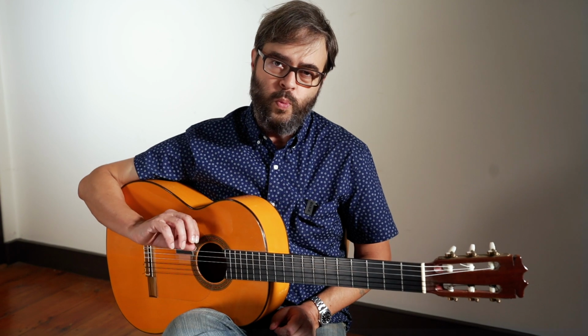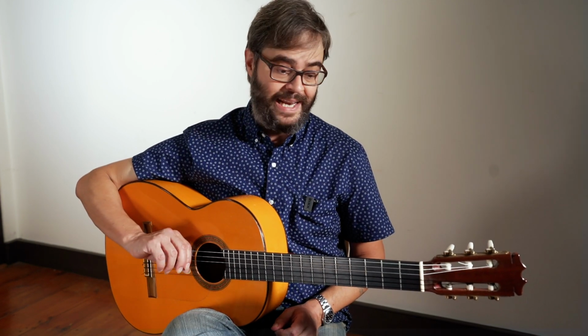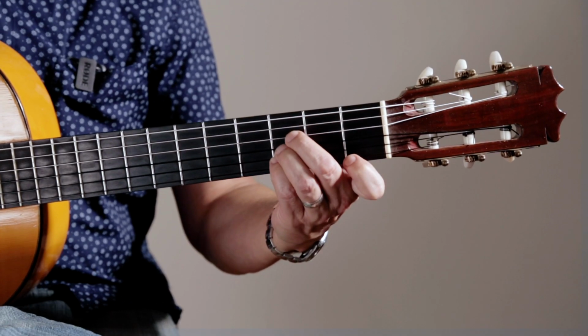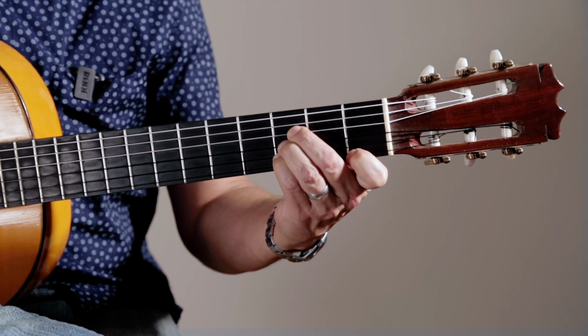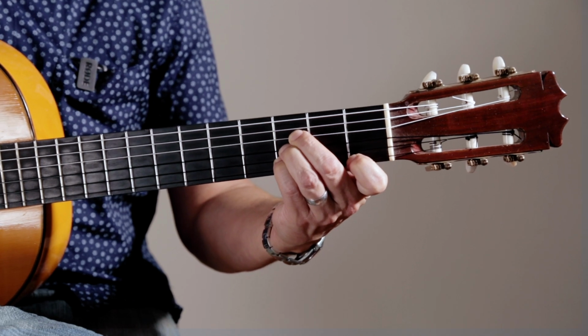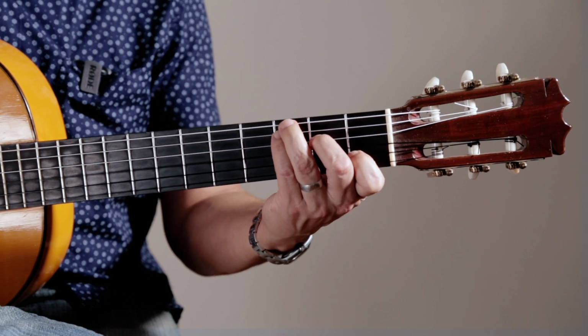So when do we change? Let's look at that first, and how many chords do we need? So I could start here, 1, 2, 3, 6, 7, 8, and 9, and 10.